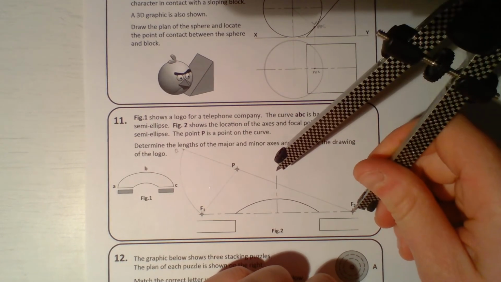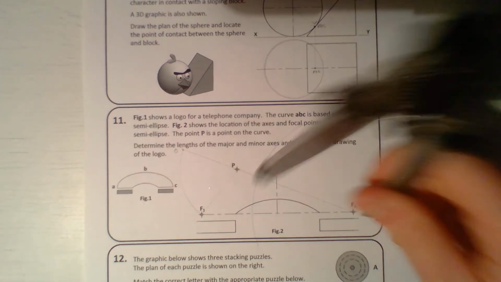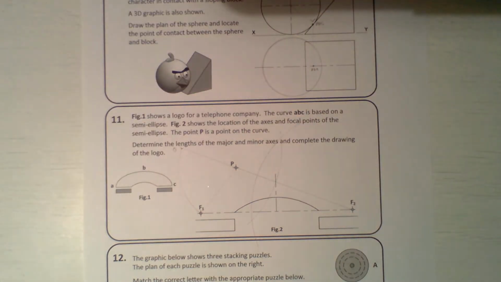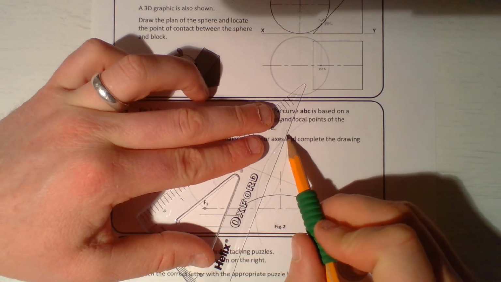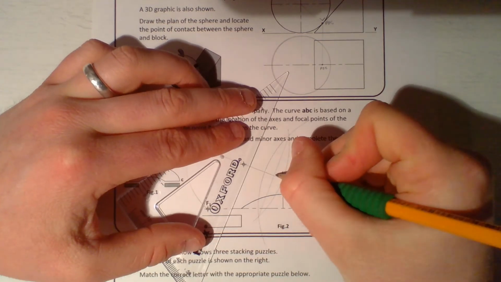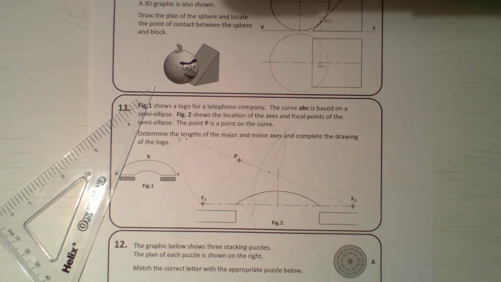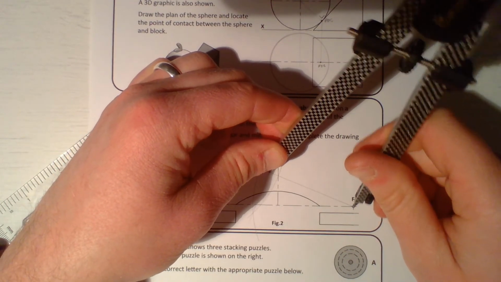QF2 is the length of the major axis. So the radius of the major axis is half that. So bisect it. Set your compass to more than half, swing an arc, and swing an arc. That gives you 2 points. Connect them. So that is the halfway mark between Q and F2, which is basically the radius of the major auxiliary circle.